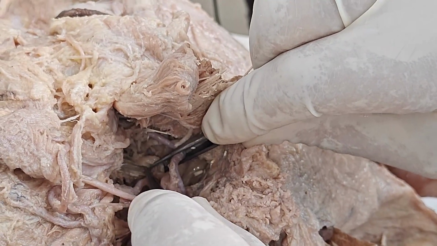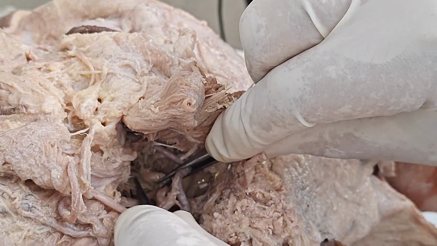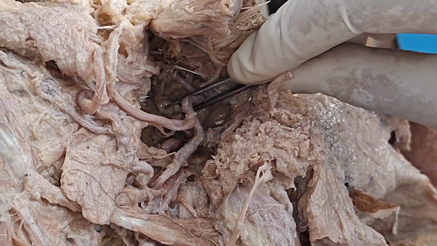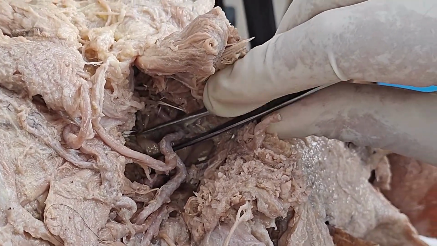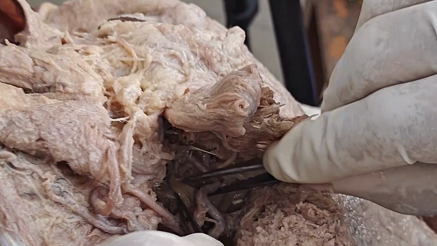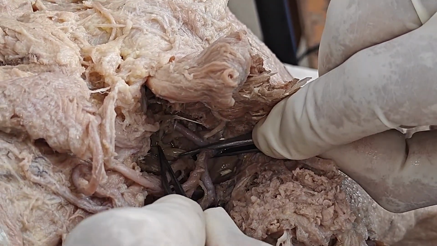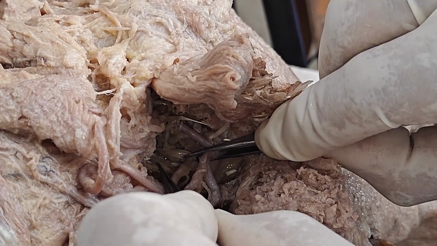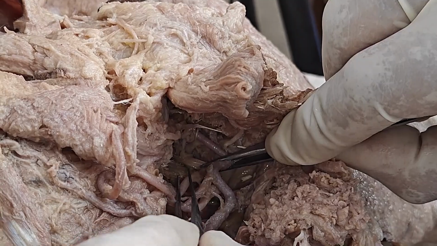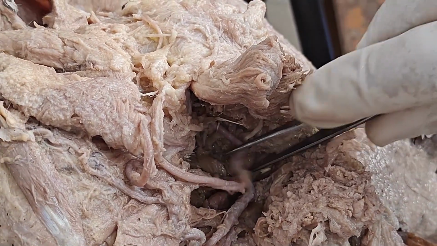Here you can easily see the tensor veli palatini. Both these muscles are innervated by the nerve to medial pterygoid, a branch of the trunk of the mandibular nerve, which goes medially and innervates the medial pterygoid, tensor veli palatini and levator veli palatini.